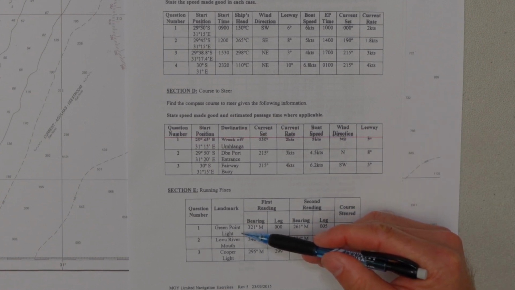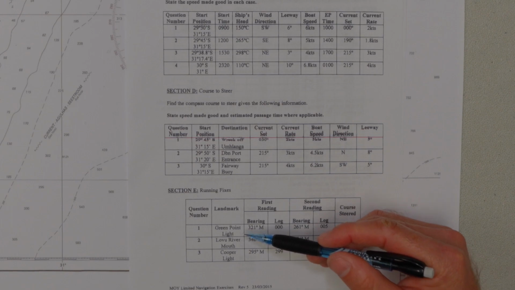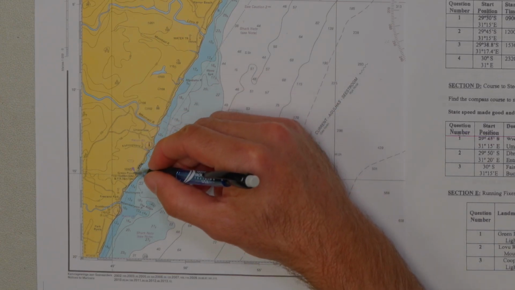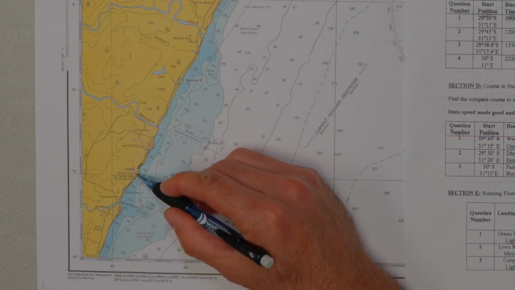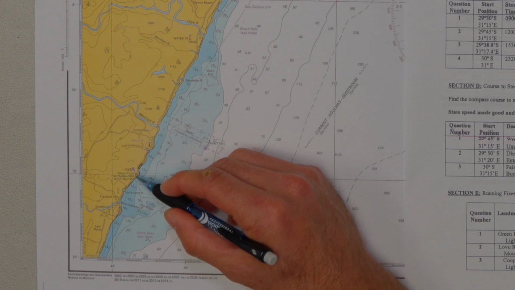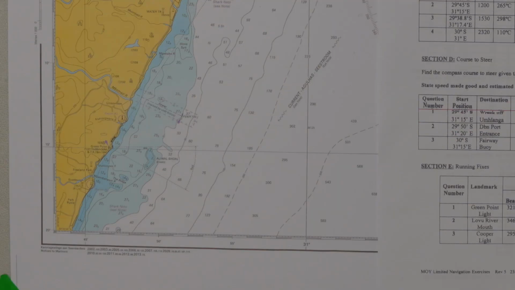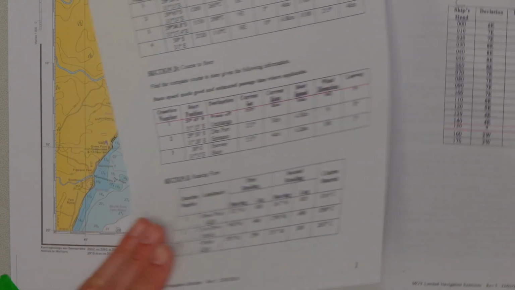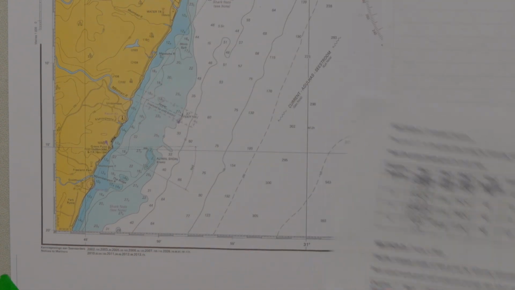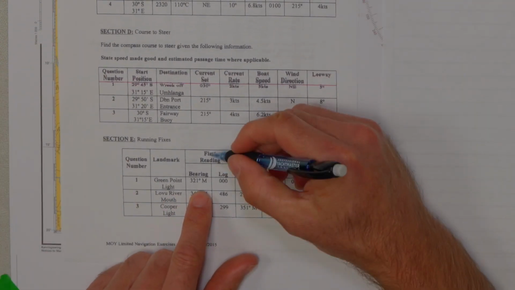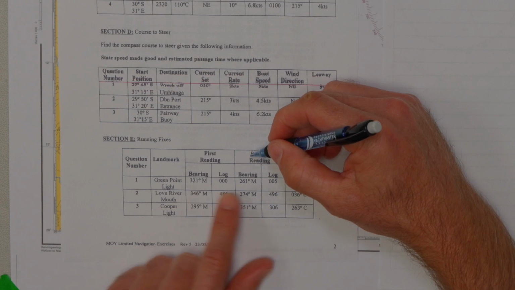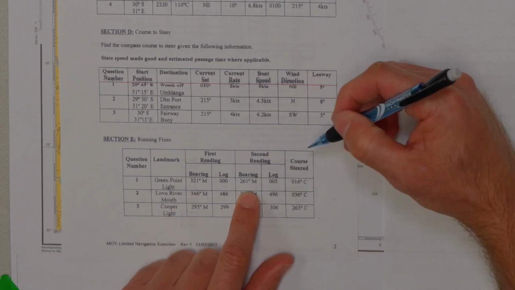It's green point light. So this time, I'm all the way down at the bottom of the chart. Lower left-hand side, this first lighthouse here is going to be green point light. So this is the object we're going to be taking bearings on in order to find our position. The data, in the way it's presented, they've given us 2 bearings. So at time 1, we're somewhere on this bearing, and then time 2, we're somewhere on this bearing.